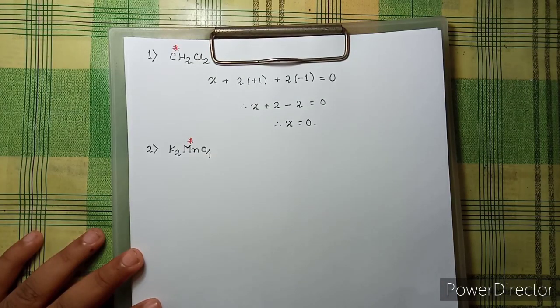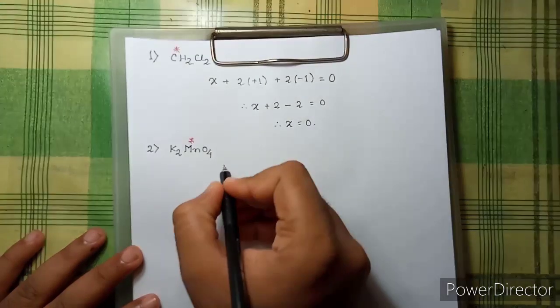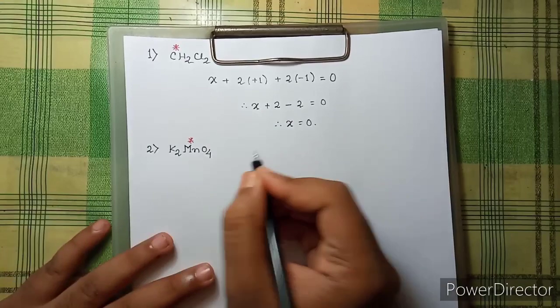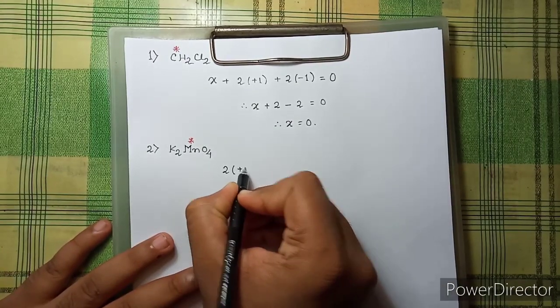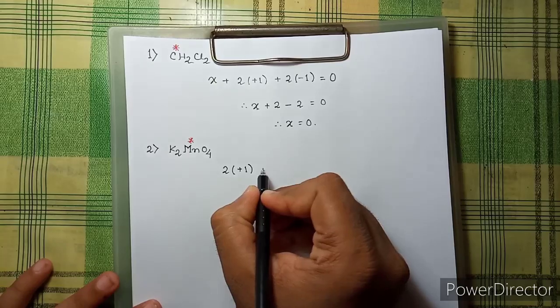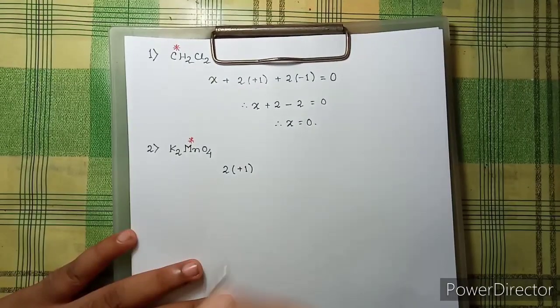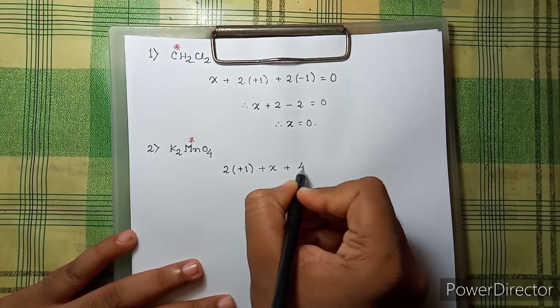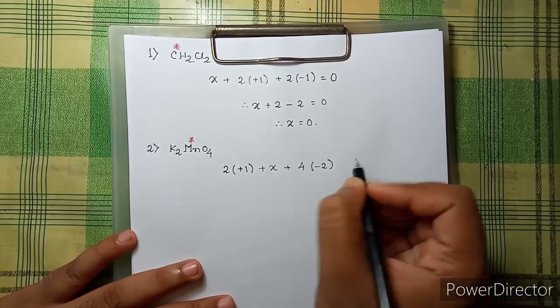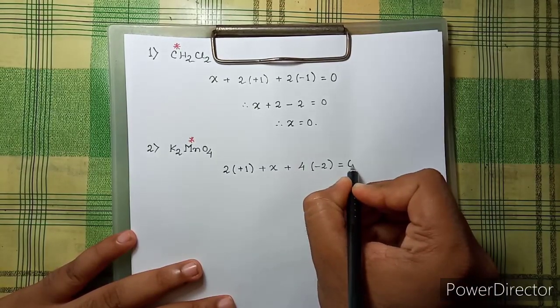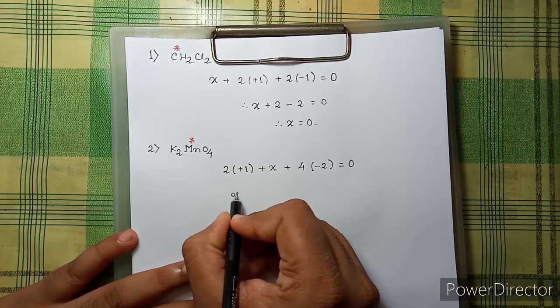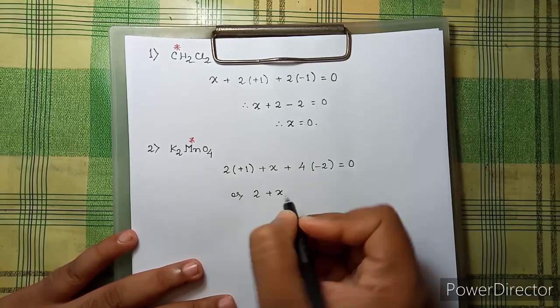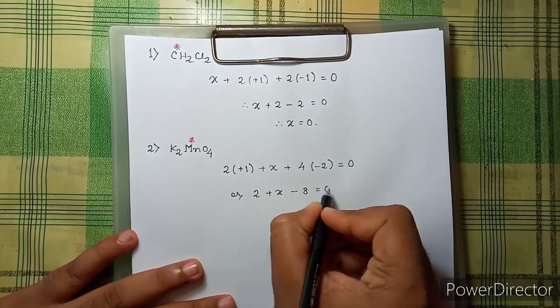Our next compound is potassium manganate, that is K2MnO4. Here we have to calculate the oxidation number of manganese. Let the oxidation number of manganese be X. So we can write 2 into plus 1 for the 2 potassium atoms plus X for this manganese atom plus 4 into minus 2 for the 4 oxygen atoms present here, and the overall oxidation number is 0, or 2 plus X minus 8 equals 0.